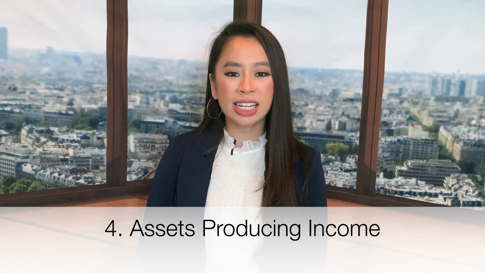Number 4, assets producing income. Assets producing income are included in net resources. If a spouse voluntarily transfers assets or intentionally reduces the amount of income being produced from the asset, the court can consider what would have been the income before the voluntary or intentional act.